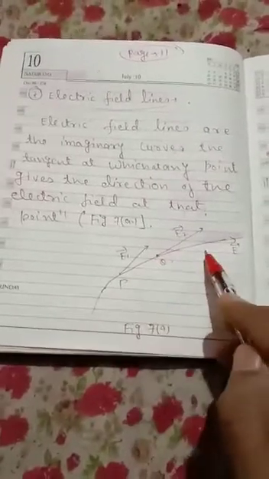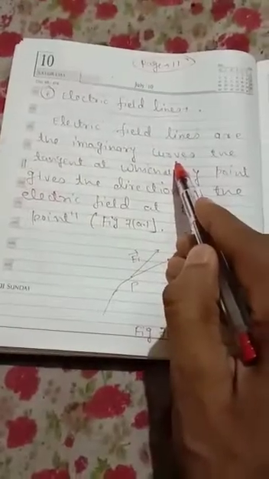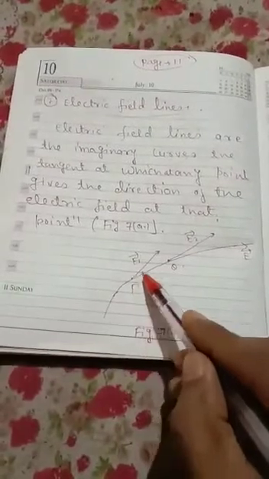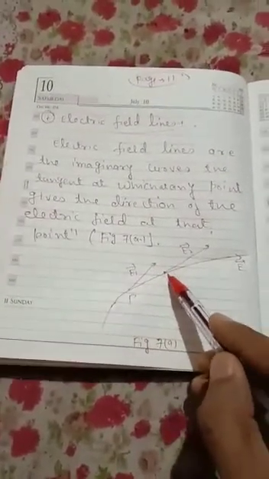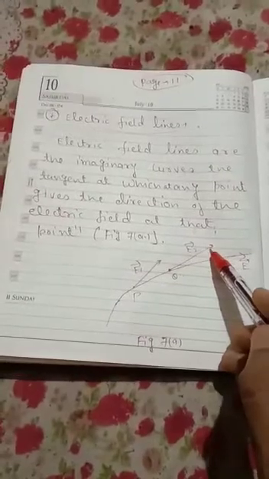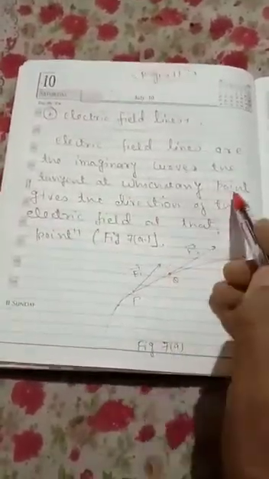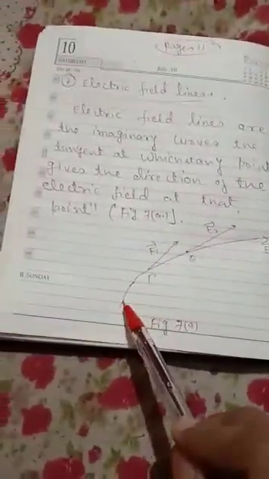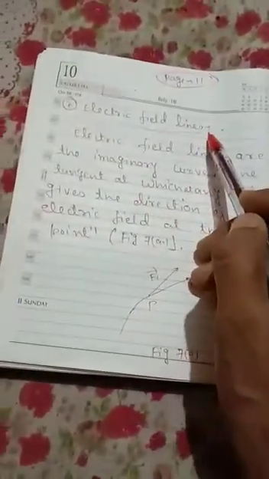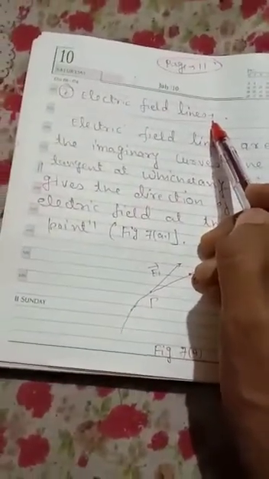So by the figure, I hope you could understand. Now I am going to read it one more time so your concept will be clear. Electric field lines are imaginary curves, I told you earlier. The tangent at P gives the direction of the electric field at that point. The tangent at Q gives the direction of the electric field at that point. The tangent at any point gives the direction of the electric field at that point. So by the use of this figure 7a, you can write the definition of electric field lines, which is a very important heading from the examination point of view for your CBSE exam.